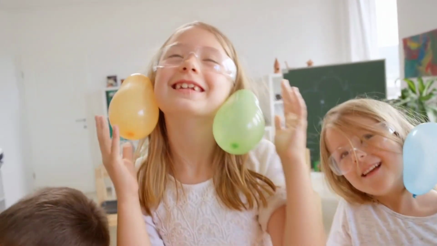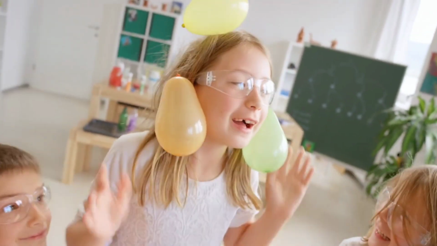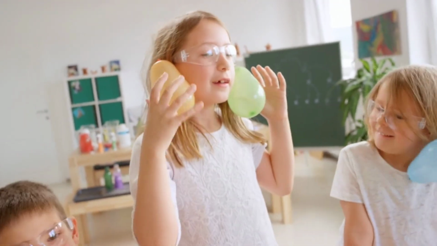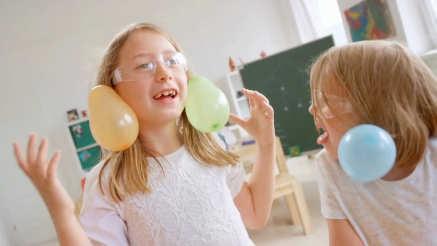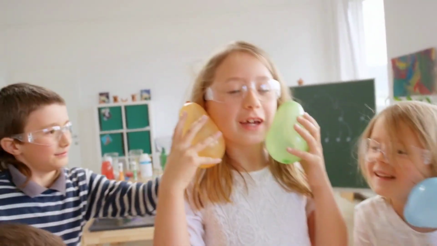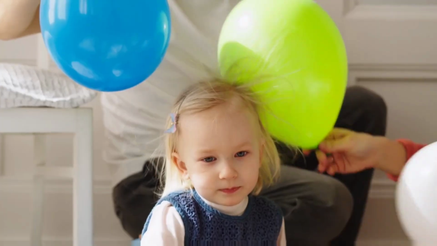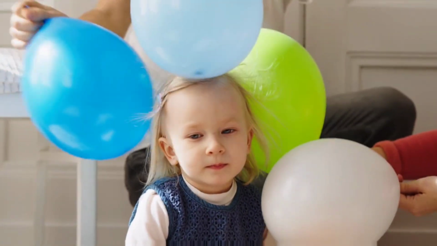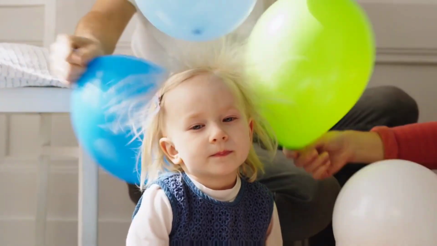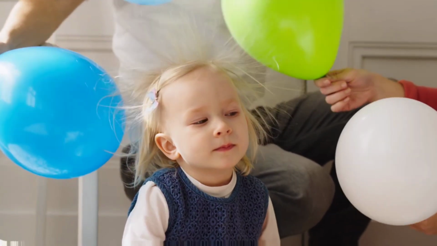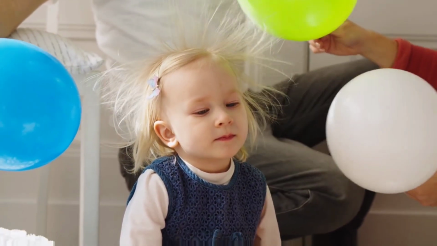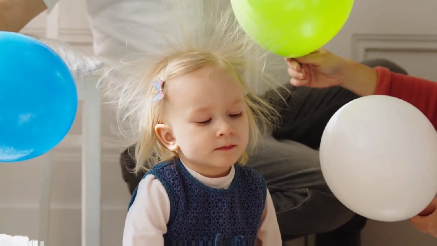When you scrub a balloon with your hair, it causes a transfer of electrons due to friction, creating static electricity. The balloon becomes negatively charged, while your hair loses electrons and becomes positively charged. Opposite charges attract, so the balloon sticks to your body or hair due to this electrostatic attraction.